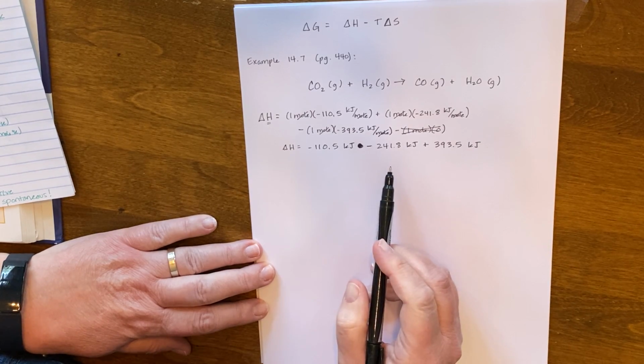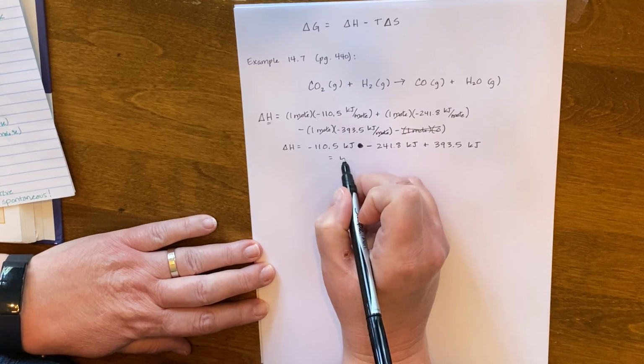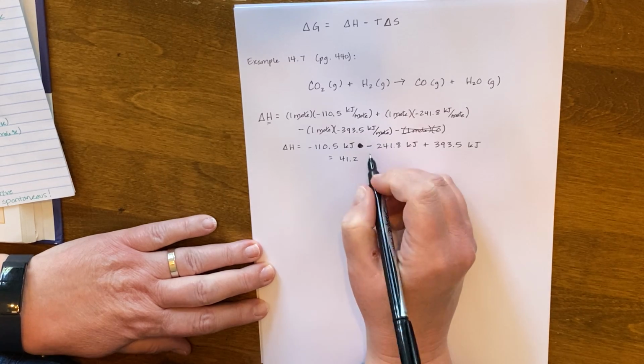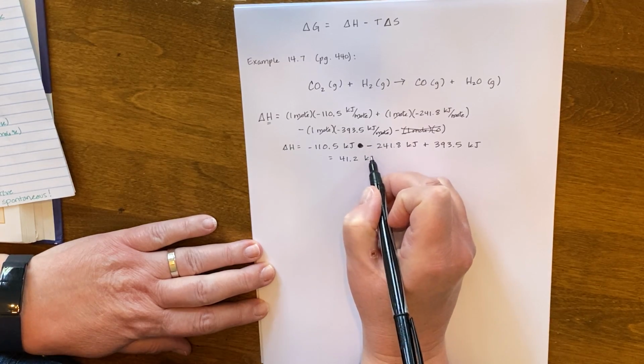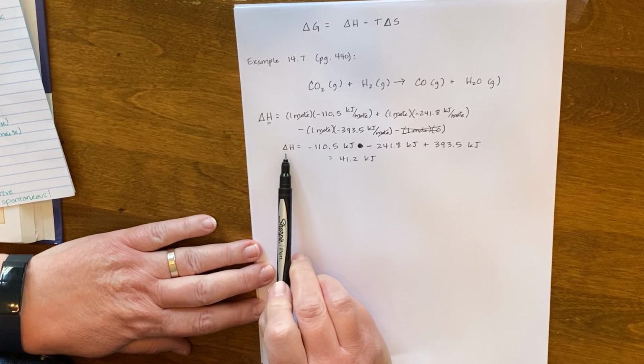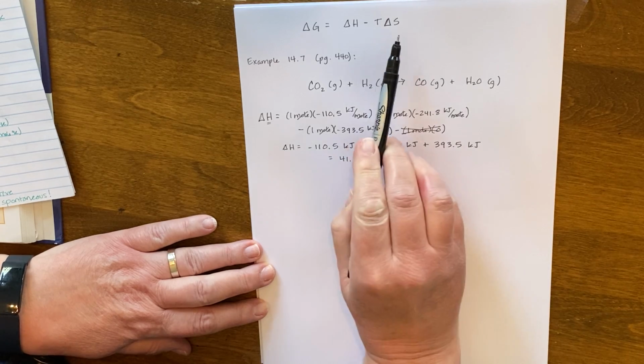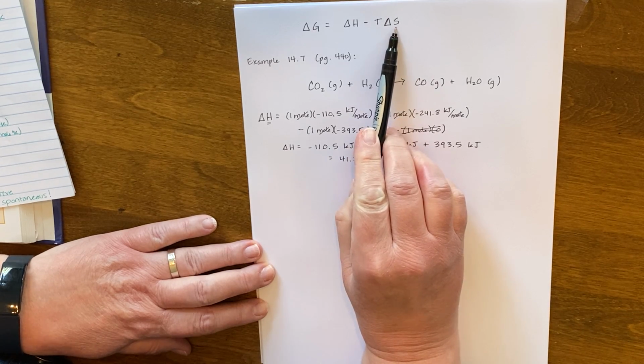And if I do all the math out for this, I end up with 41.2 kilojoules. Now I want you to remember, for enthalpy we ended up with kilojoules. For entropy, the units are joules.